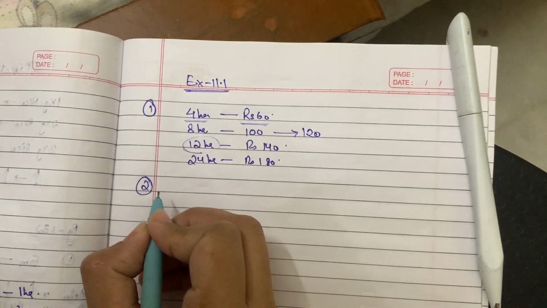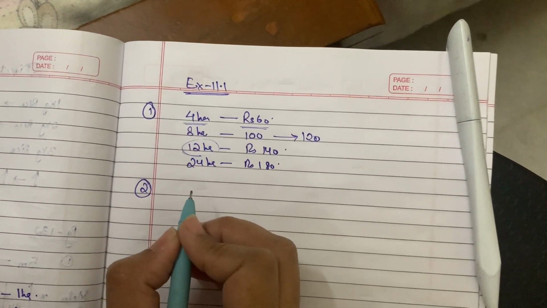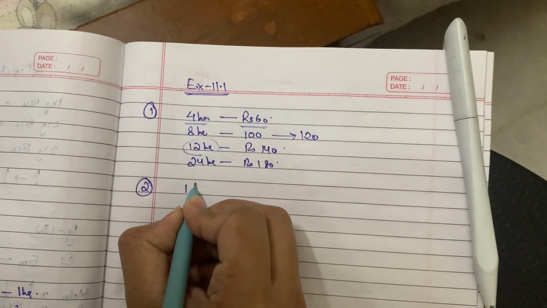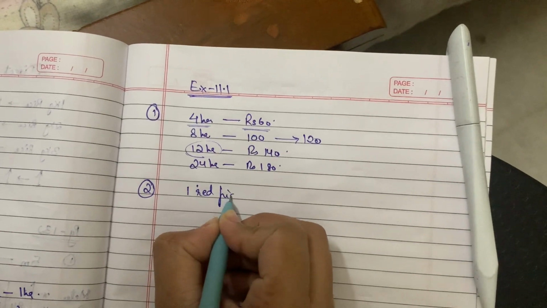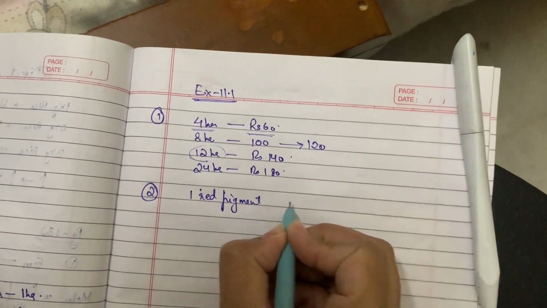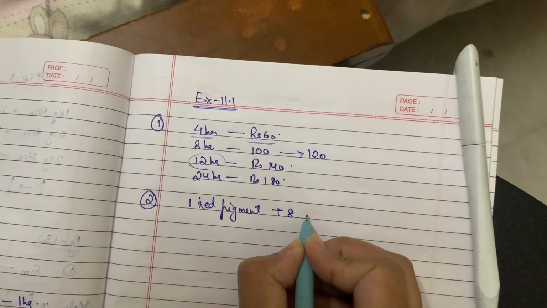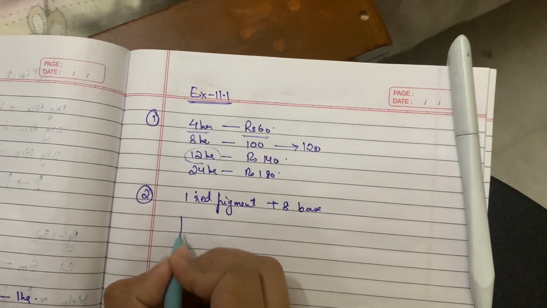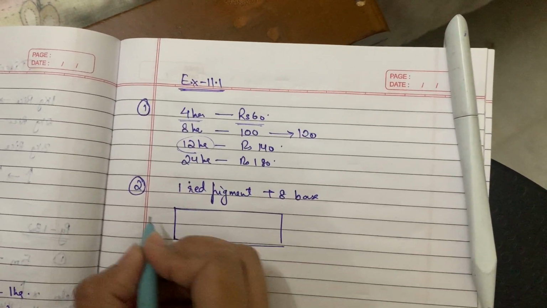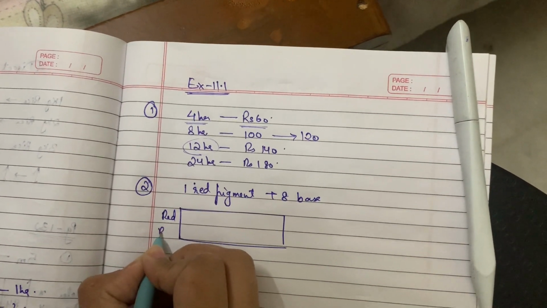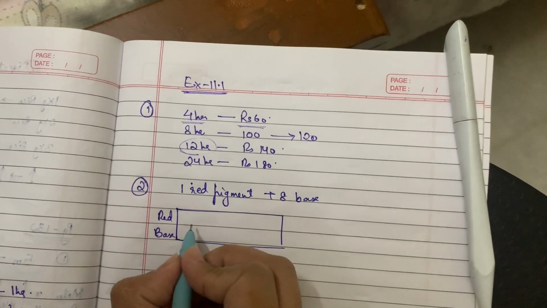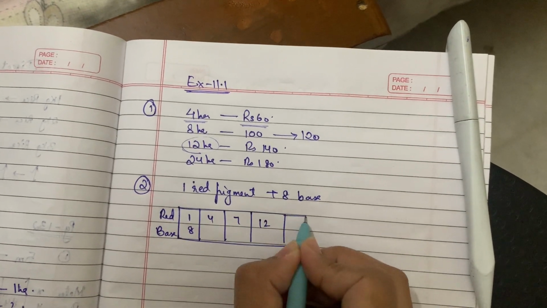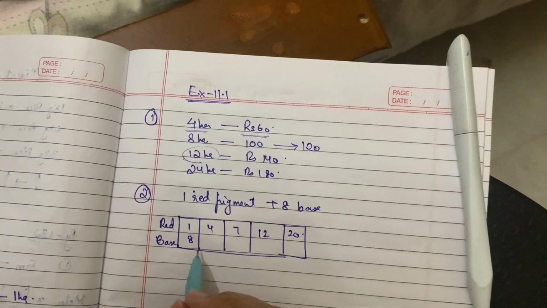Going to the second question, it says a mixture of paint is prepared by mixing 1 part of red pigment with 8 parts of base. In the following table, red pigment and the base are the two things that we are adding: 1:8, 4, 7, 12 and 20 are given to me. I have to fill in for these.